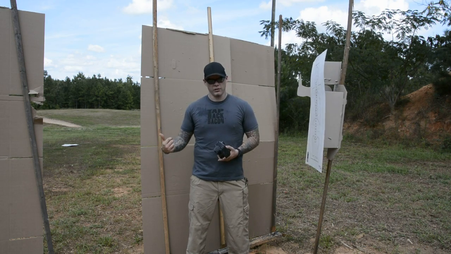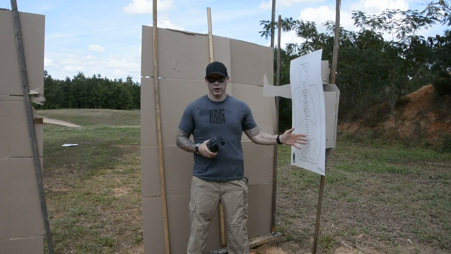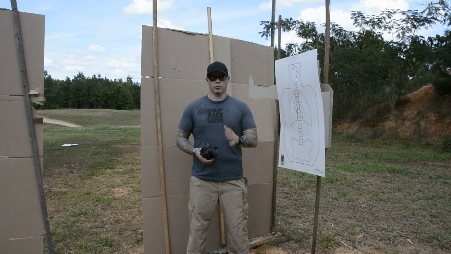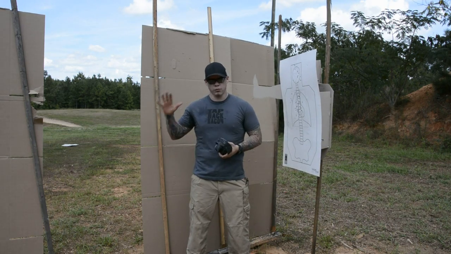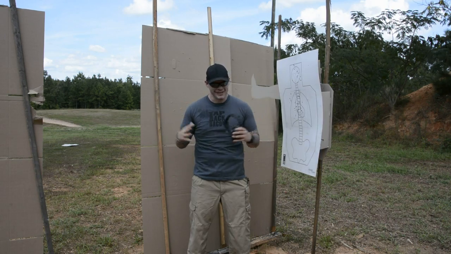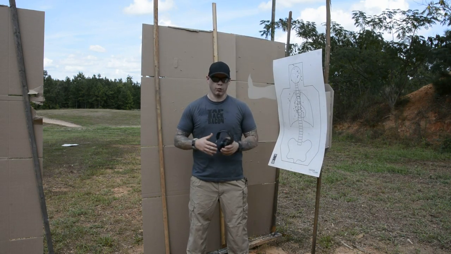Have somebody set these walls up, have somebody set up the bad guys so you don't know where they are, and then just work through it. 100 rounds will serve you well just with this drill because you stack a lot of skills together at the same time when you work through it.